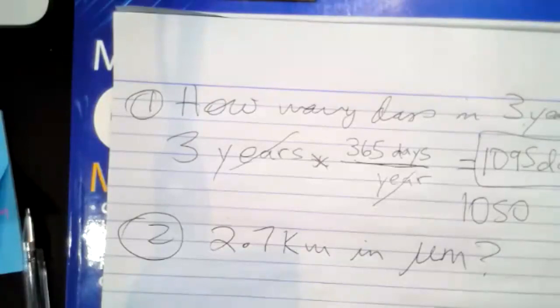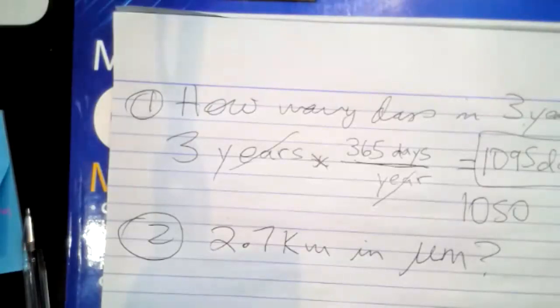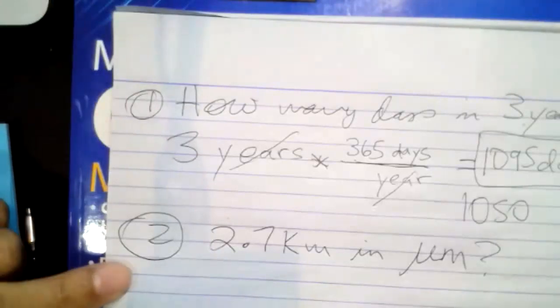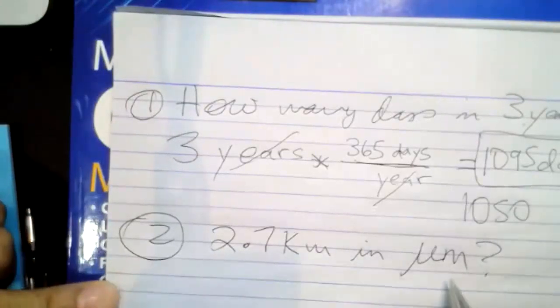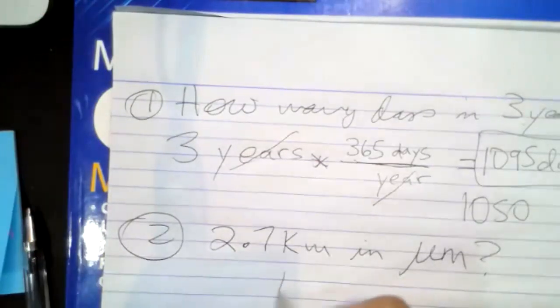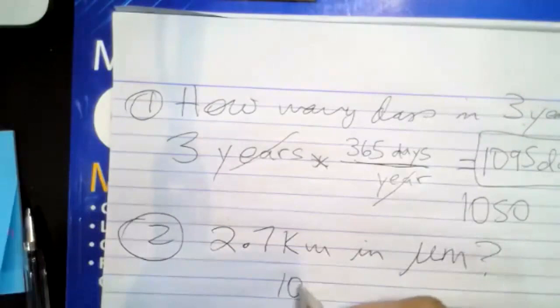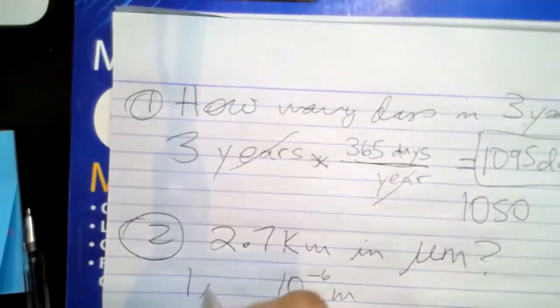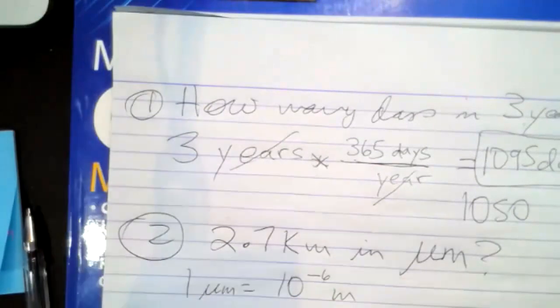Okay, some of you have already written, but I do want to write something for students who are absolutely stuck. This is 2.7 kilometers in micrometers. And just in case, for those of you who haven't done any science lately, 1 micrometer is 10 to the minus 6 meters.